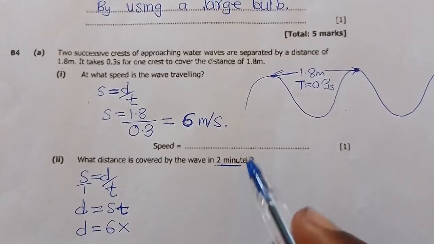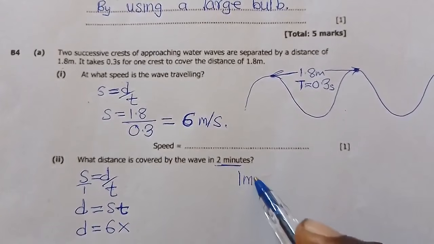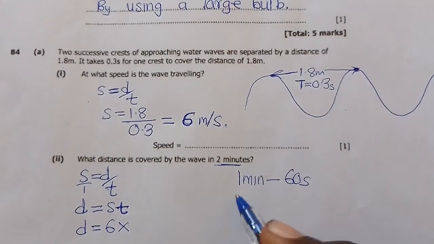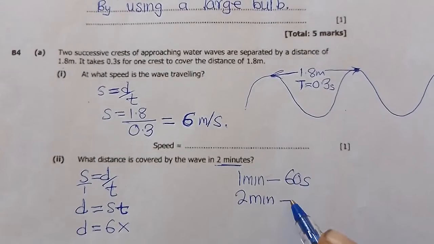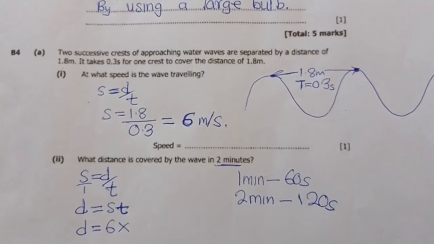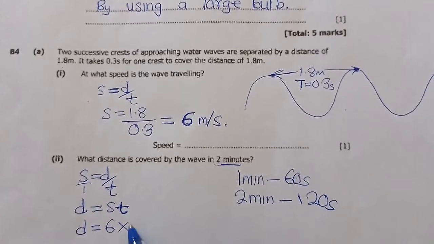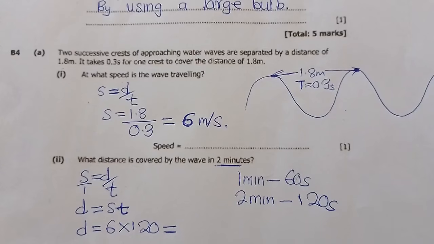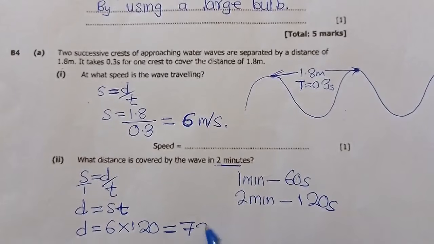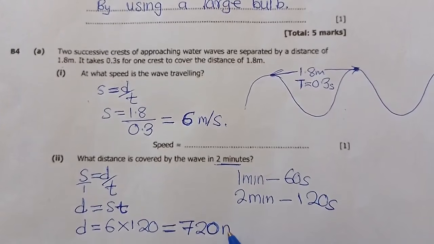Time is 2 minutes. You know that 1 minute is 60 seconds. What about 2 minutes? 2 minutes is 120 seconds, just multiply this by 2. So 120 seconds. What will be your distance? You say 6 times 120. What are you getting? 720 meters.